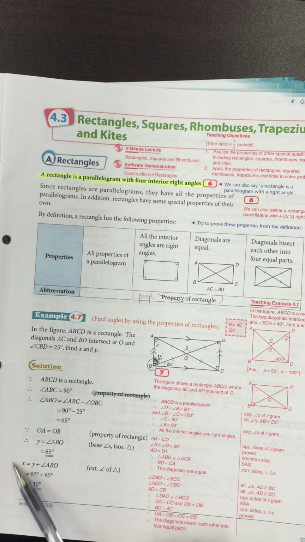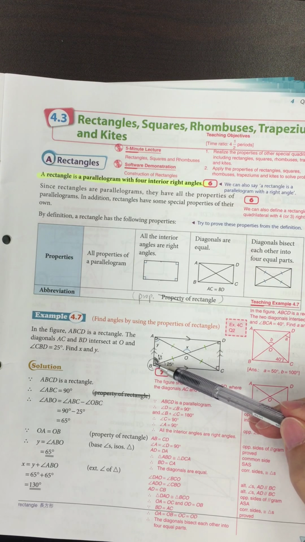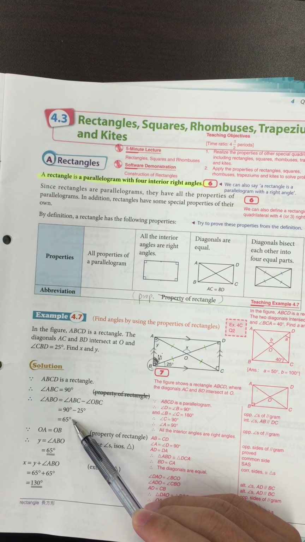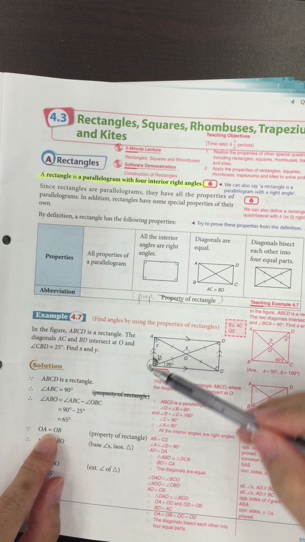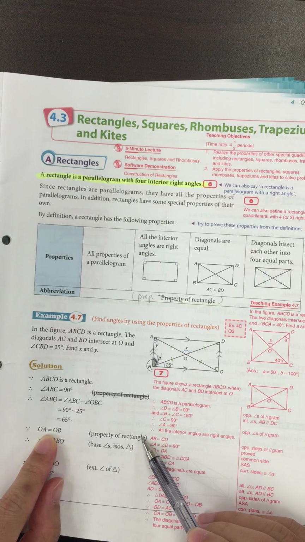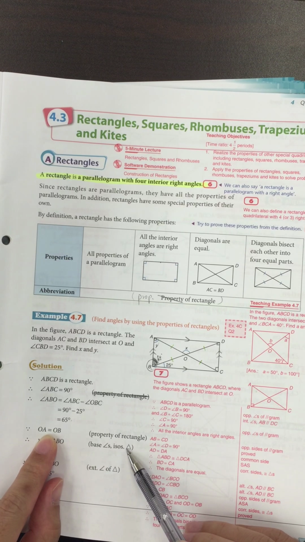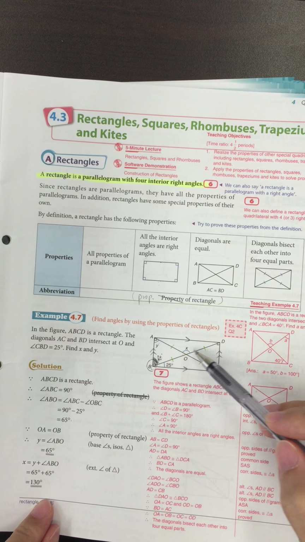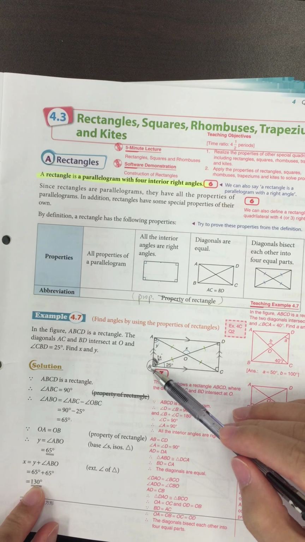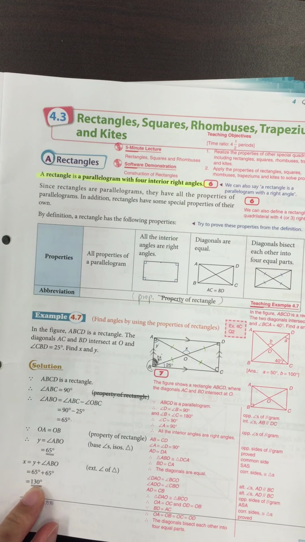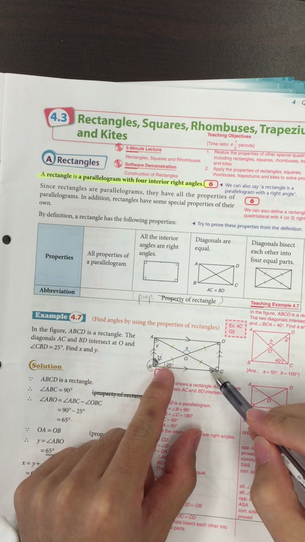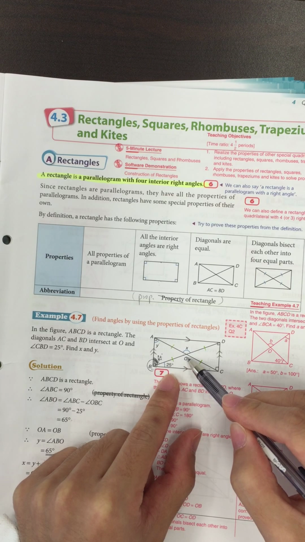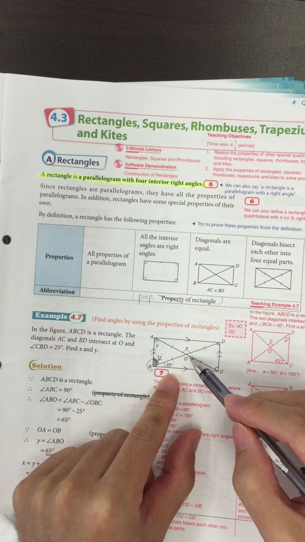So if you take a look at the solution of the textbook, first of all, this is 90 minus 25, you have 65, ABO equal to 65. After that, OA and OB are the same because of property of rectangle. So base angles of isosceles triangle, you know y must be 65. If both of them are 65, x must be 130 because of exterior angle of triangle. Or as I've said, you can write down this is 25, and angle sum of triangle gives you the answer 130, and then vertically opposite angles, that is another possible way.